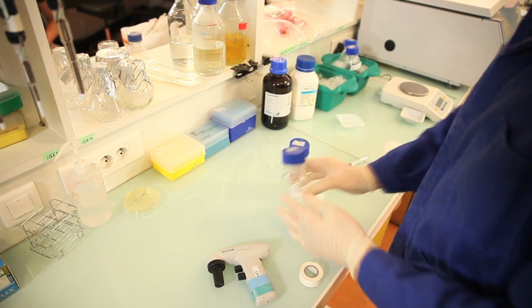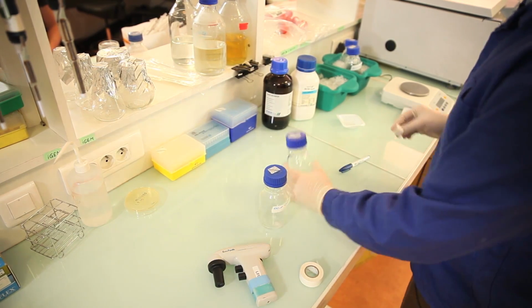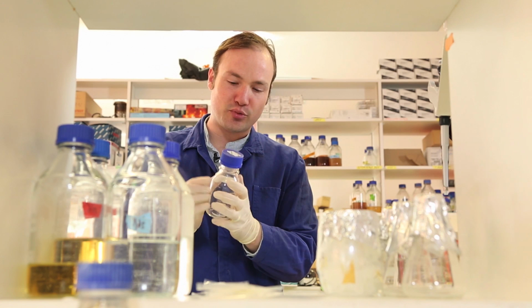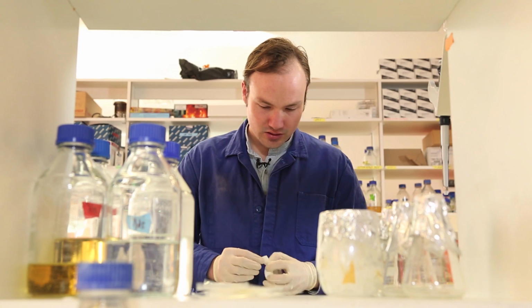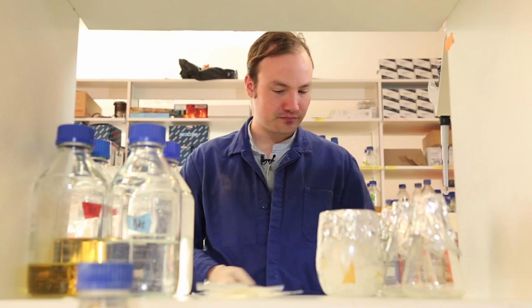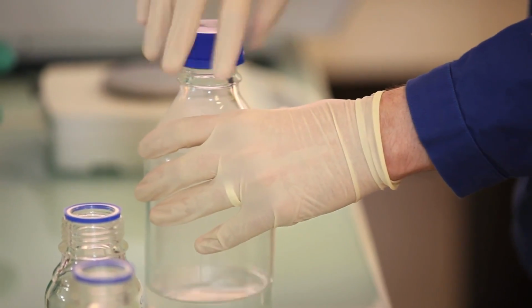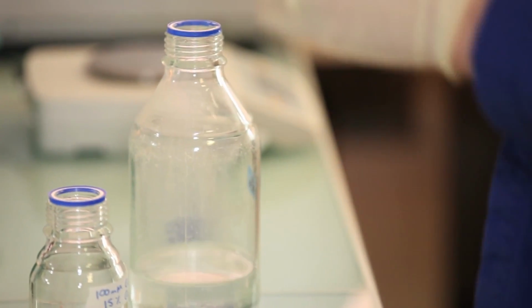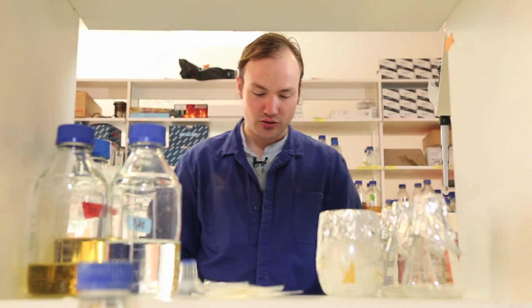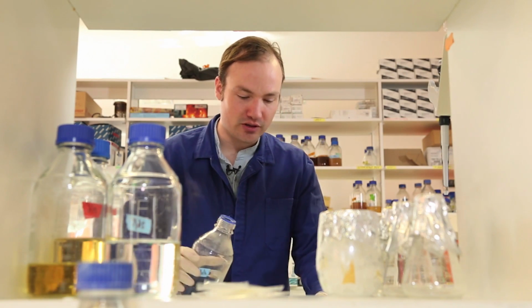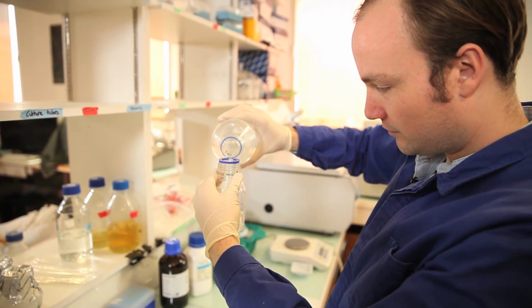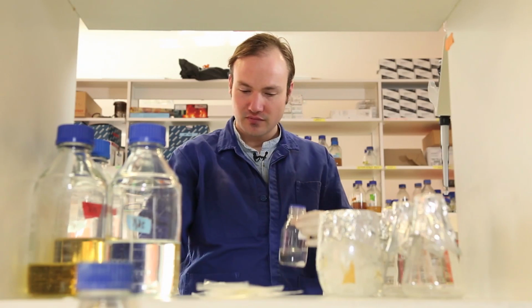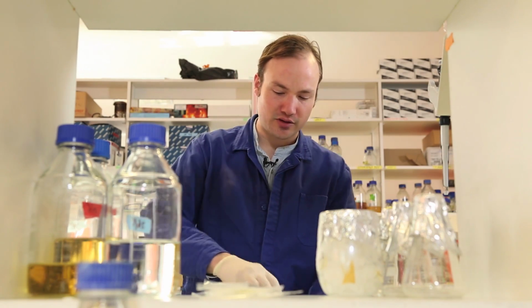Okay, so I'll label these, and I'm being careful to label these bottles near the top because we're going to put them on ice, and if the labels get wet, they can fall off. Now I'm going to take my water and add it to the calcium chloride solution, bringing the total volume up to 100 milliliters. Pour that in, top it off at 100 milliliters.